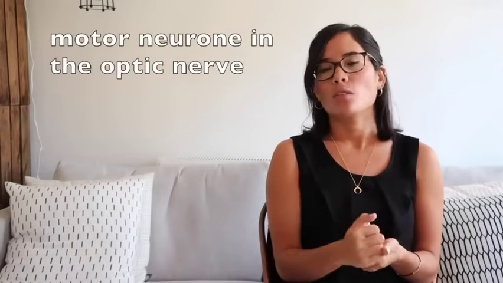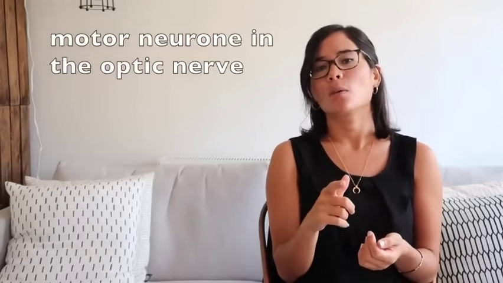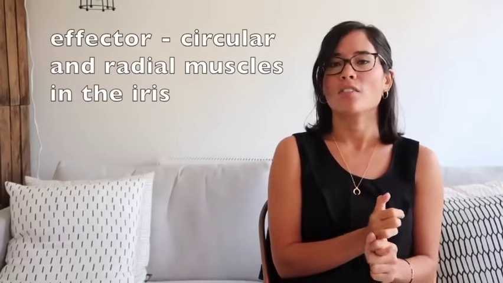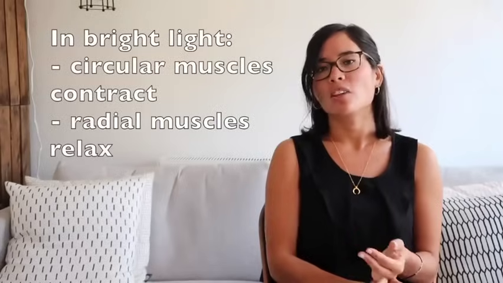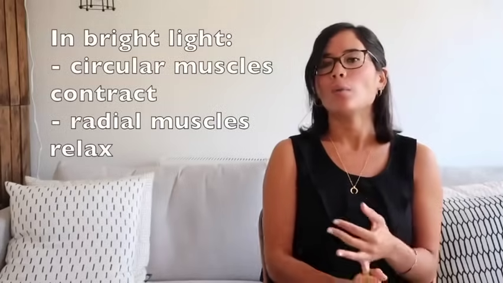Then we have a motor neuron, which is also passing along the optic nerve, and it will end in an effector. And in this situation, the effector is the muscles which you find in your iris, so your circular and radial muscles. And you'll find that your circular muscles will contract and your radial muscles will relax, and that will act to narrow or constrict the pupil.